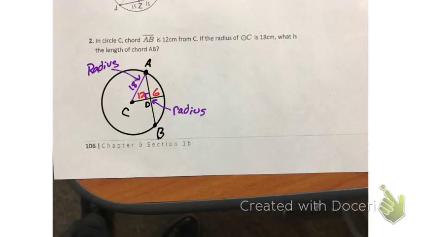So let's pull out that triangle. It is 12. This is 18.